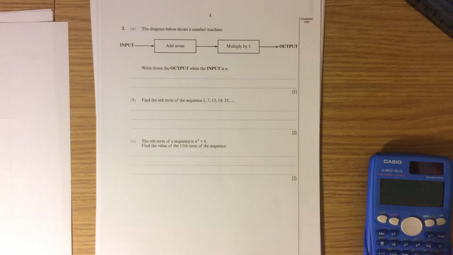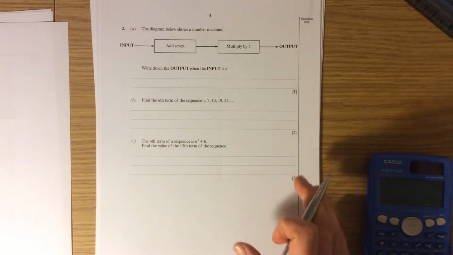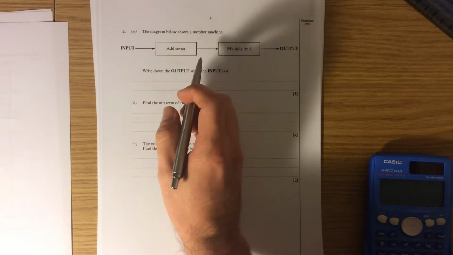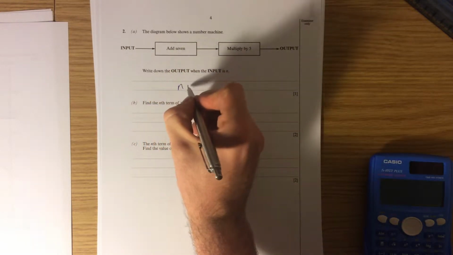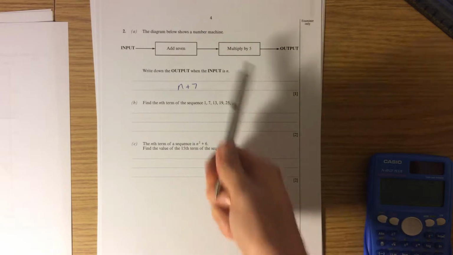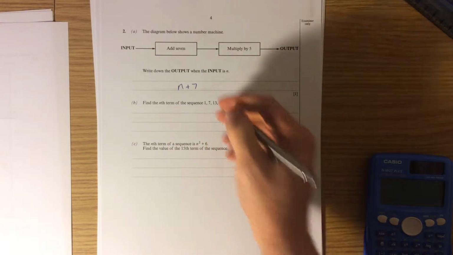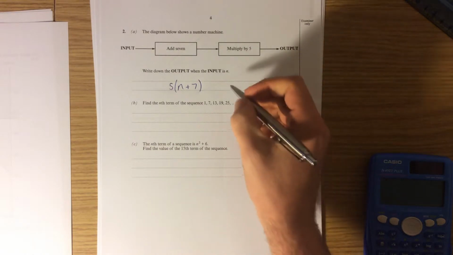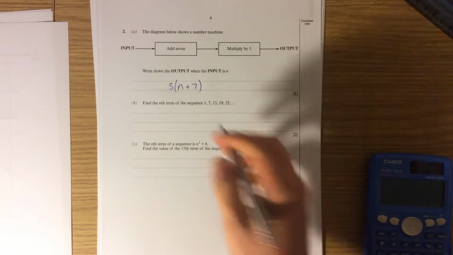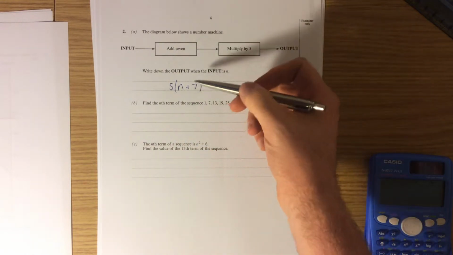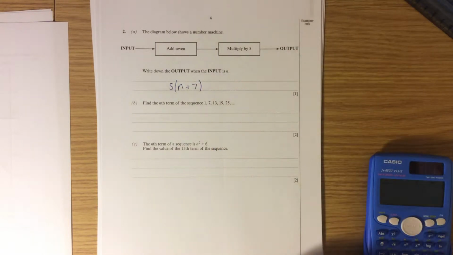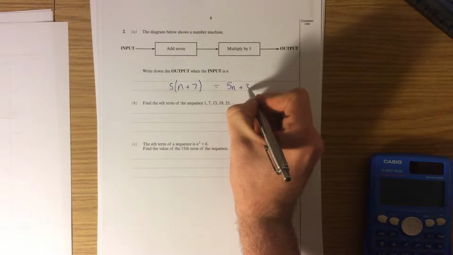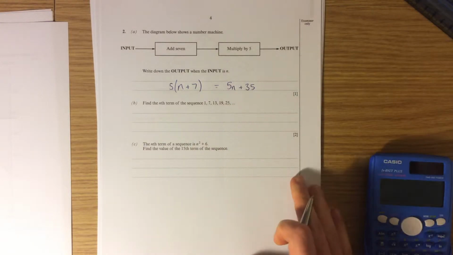Question number 2. Write down the output when the input is n. If n goes into this formula, the first thing I'm going to have to do is add 7, which will give me n plus 7. I then need to multiply this by 5. Most common misconception here and problem we have is that people just write n plus 7 times 5 or 5n plus 7. The whole n plus 7 has to be multiplied by 5. It is acceptable to then expand that to 5n plus 35, but not necessary.